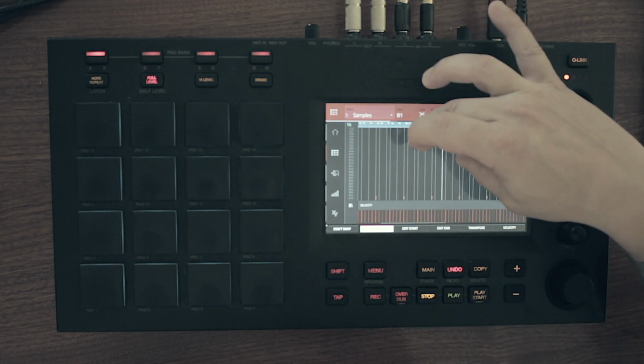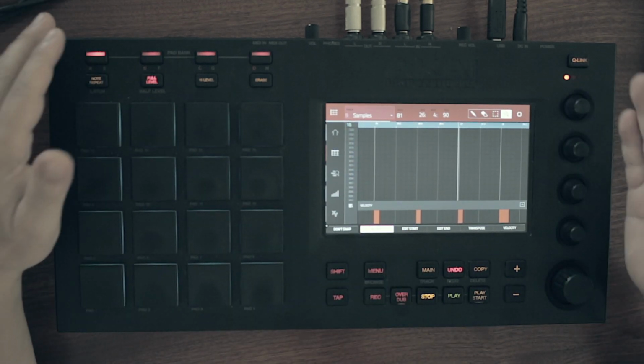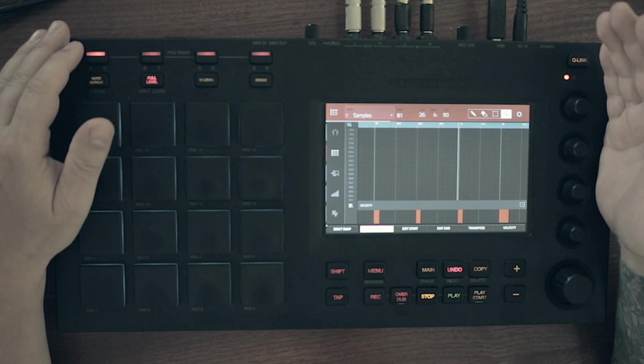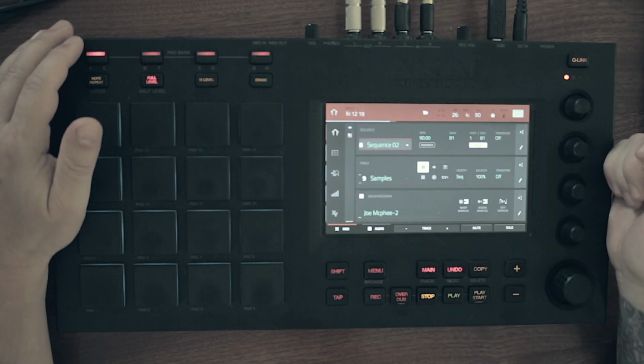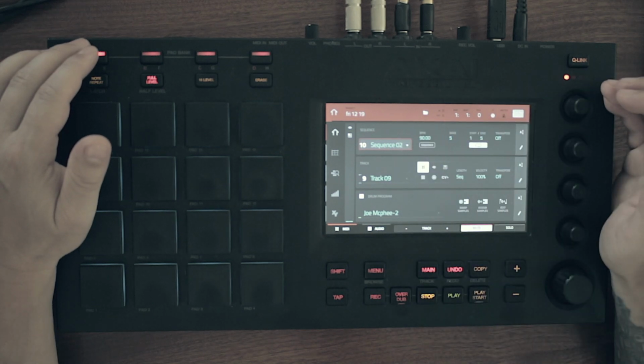Okay, so I think this is where I want to go. This is bar 27, so I want to copy it to bar 27 of sequence number 8. Right, 27. Let's go. This is the sequence that I want to copy.